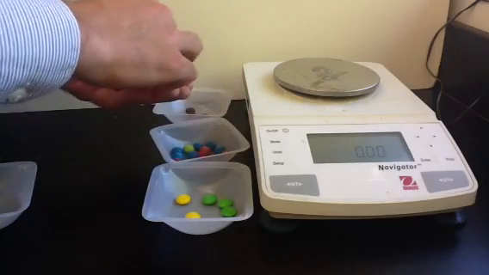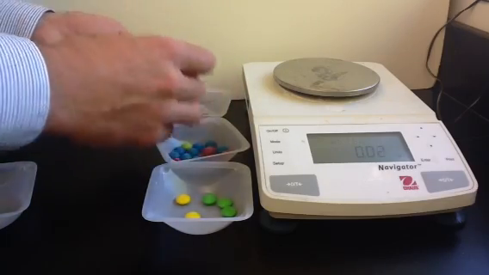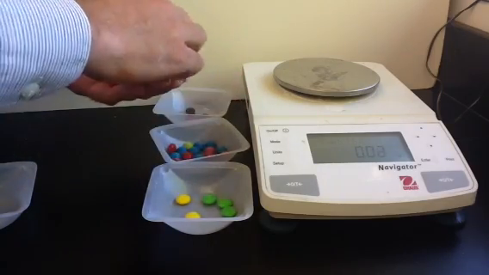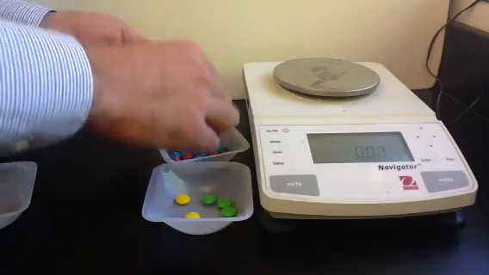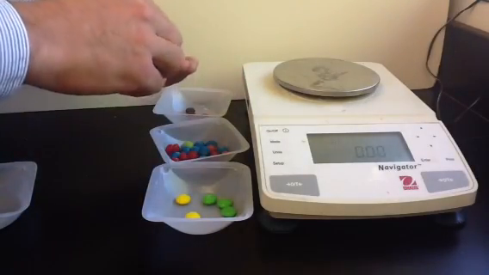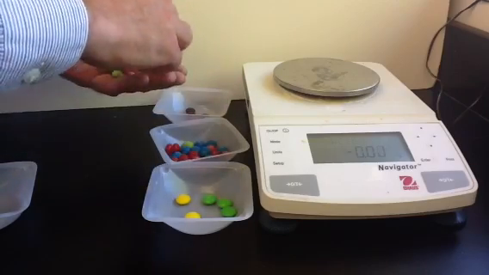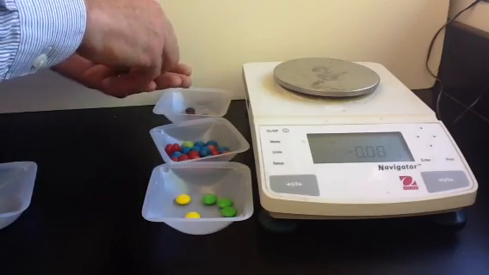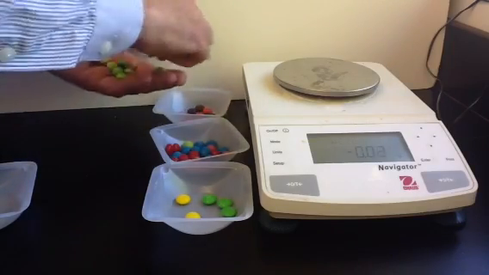In reality, you couldn't do this with atoms, but it makes explaining average atomic mass a little bit easier if we can see the different isotopes and see how their relative abundances affect the overall average mass of the element.